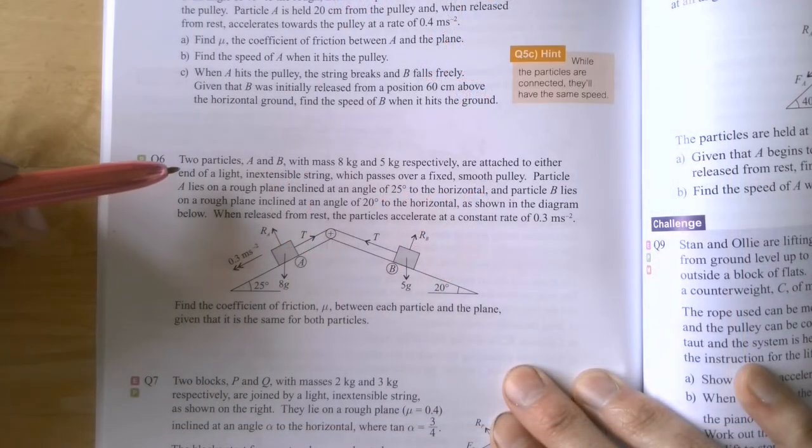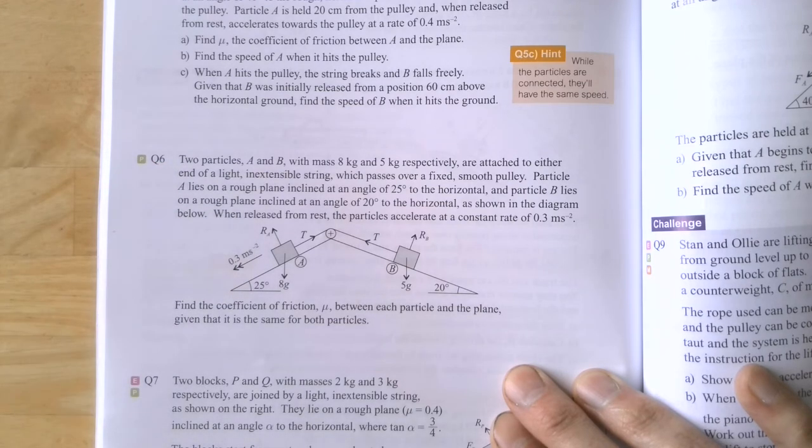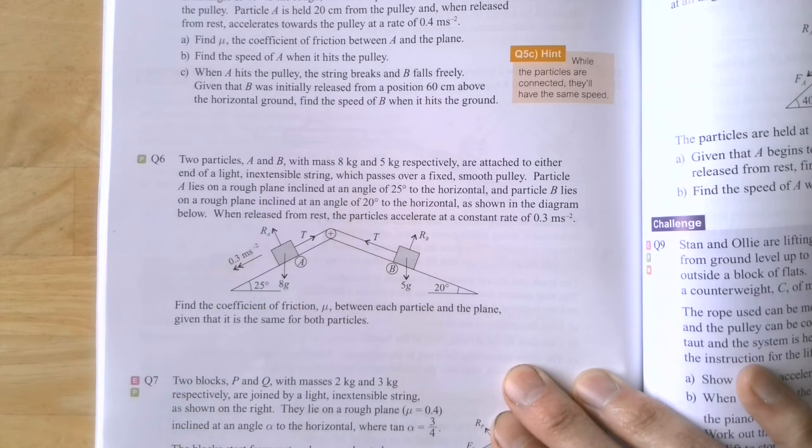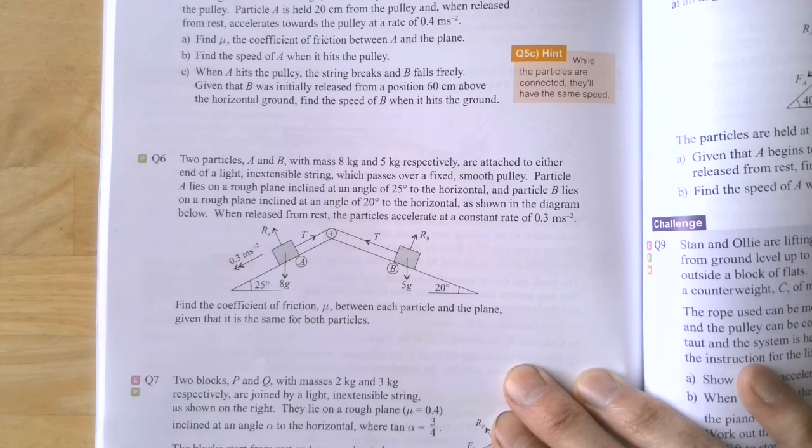So here is the final question, which I'm not going to work through, but it's on page 136, just over the page. But I am going to post a solution to it along with the video. And of course, you've also got the worked solutions in the back of the book, haven't you?